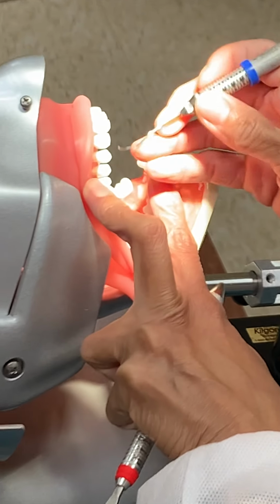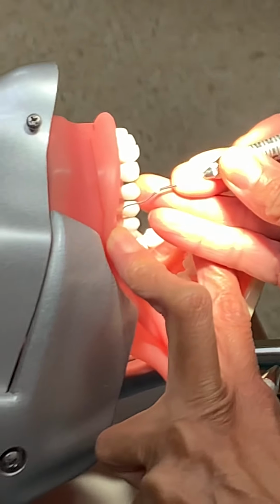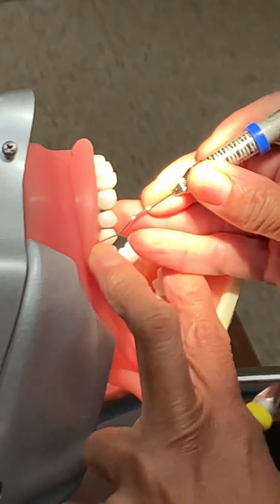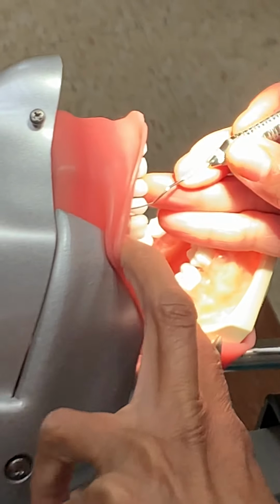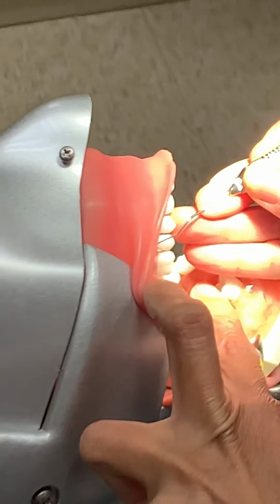So maxillary, I'm going to start at the distal line angle. And my hands look kind of a little crazy because I'm trying to hold this up. Distal line angle. And you see my wrist, I'm still using my wrist motion. And come distal line angle, and then come mesial.